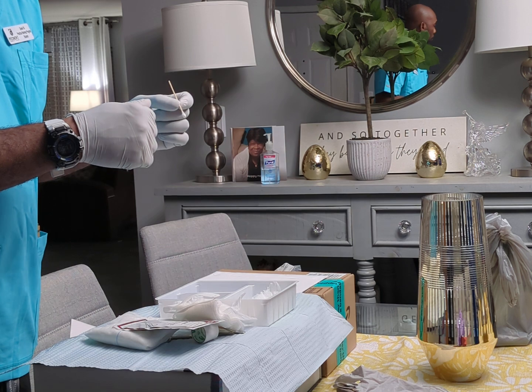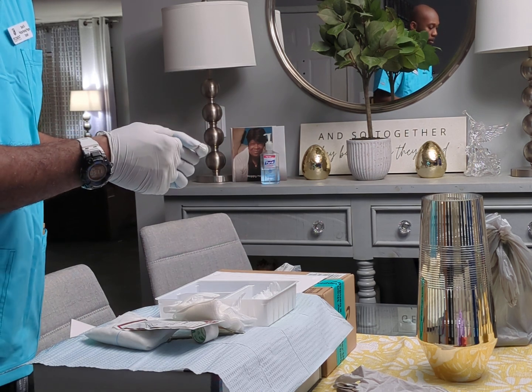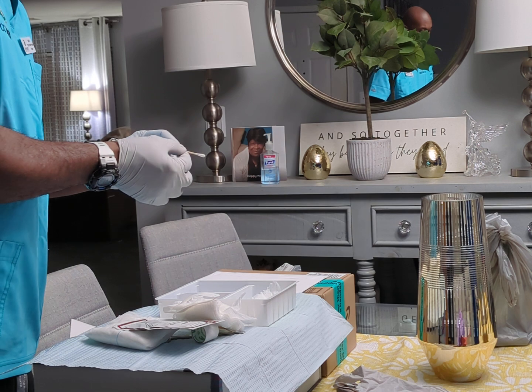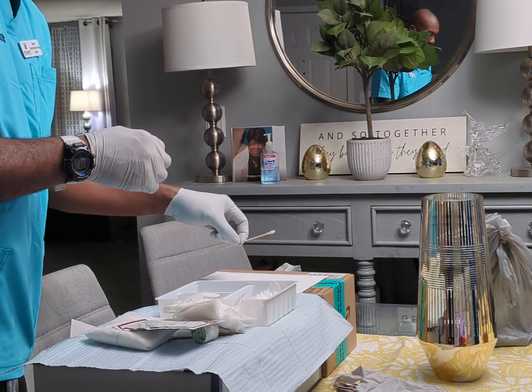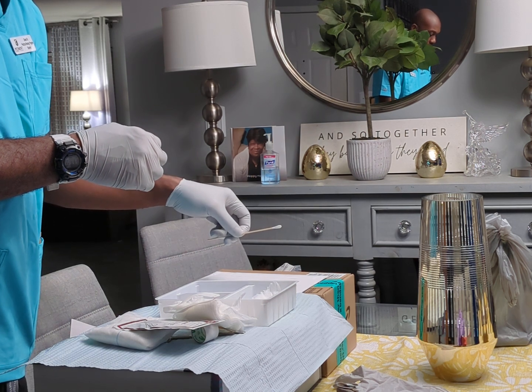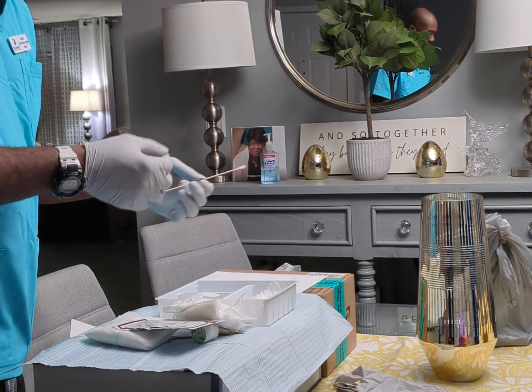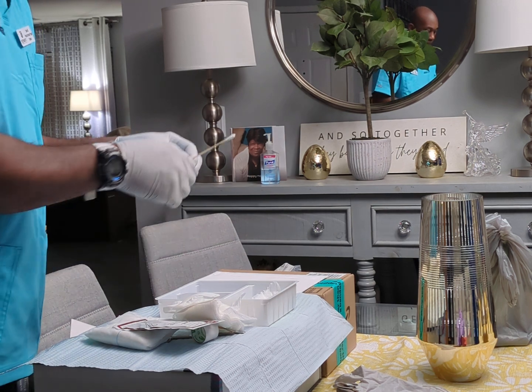I will measure that with my ruler. Say I got 4 centimeters, and then if I have multiple Q-tips, I could just toss that Q-tip aside. I don't need to use it again.